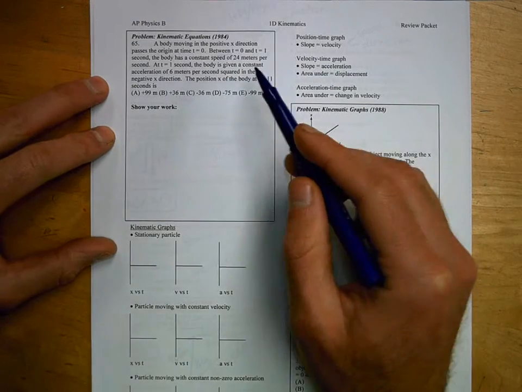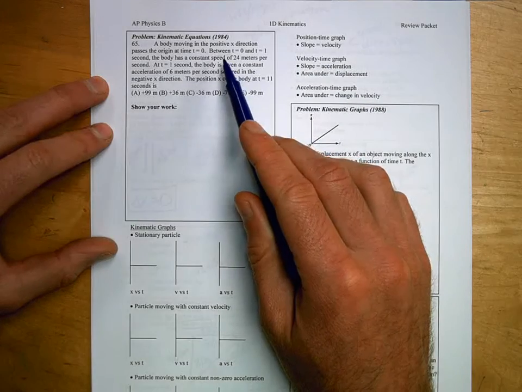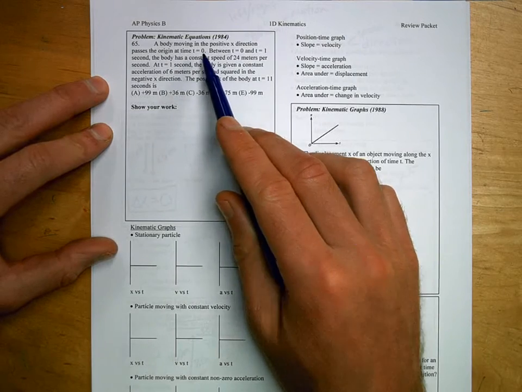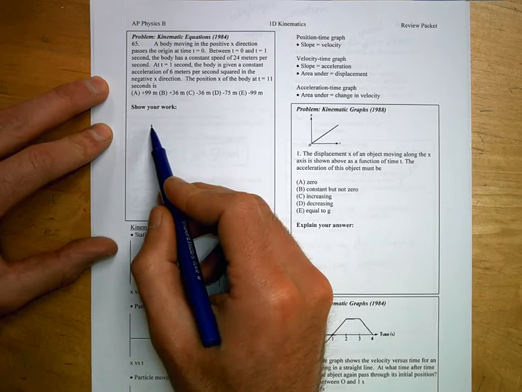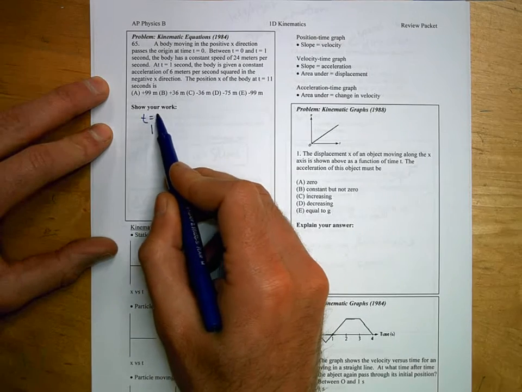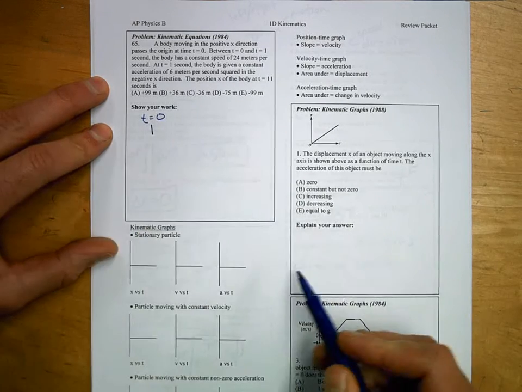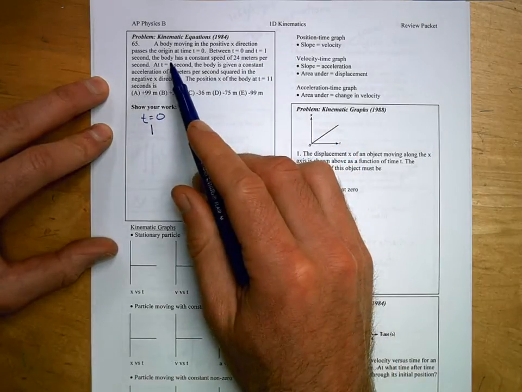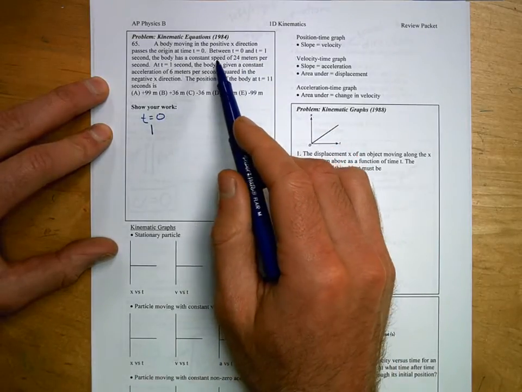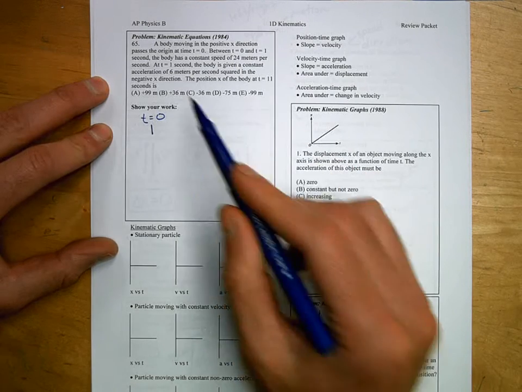A body moving in the positive x direction passes the origin at time equals 0. So here's the origin, and at time equals 0 we pass this point. Between t equals 0 and t equals 1 second, the body has a constant speed of 24 meters per second.